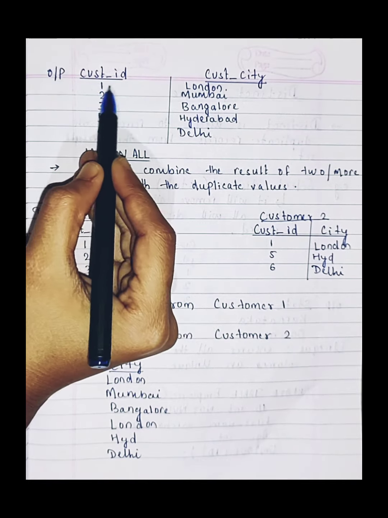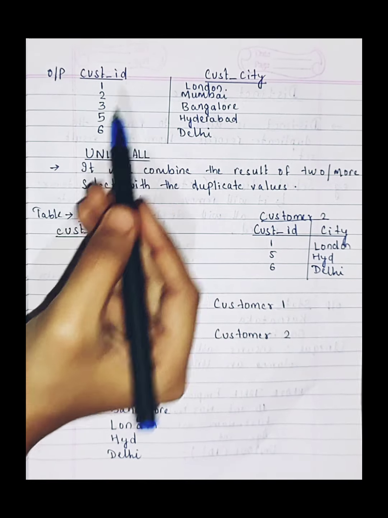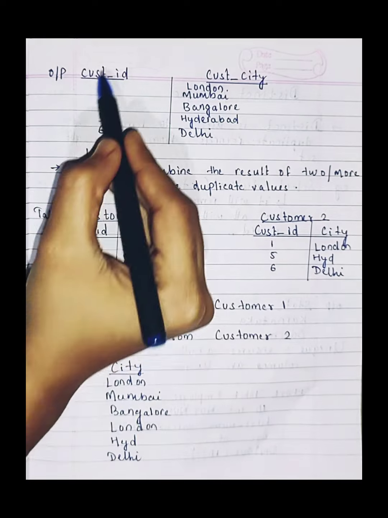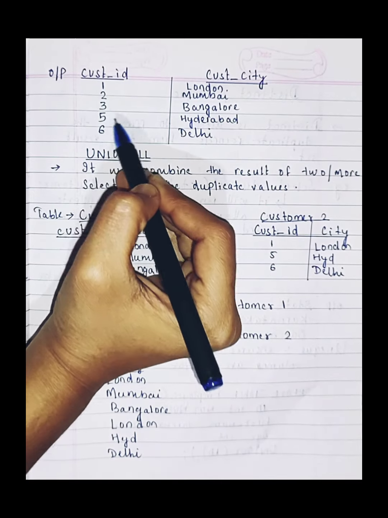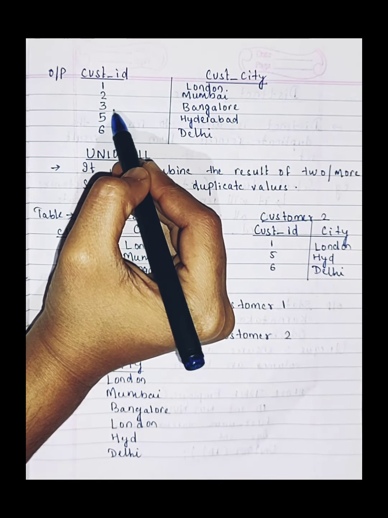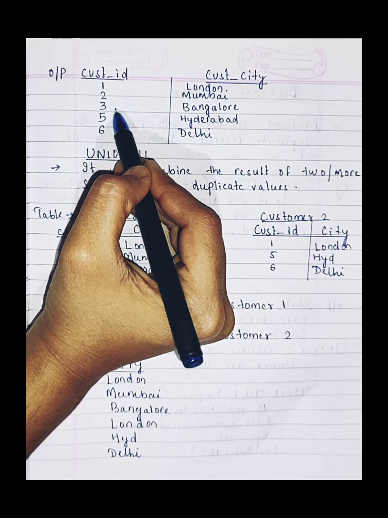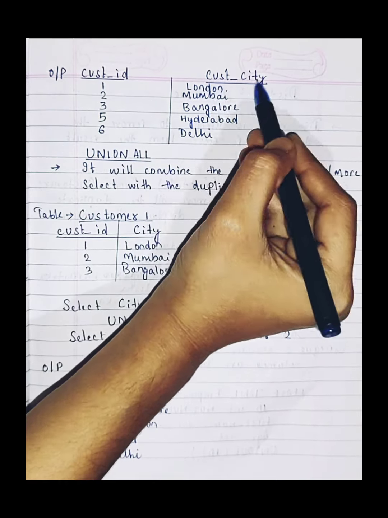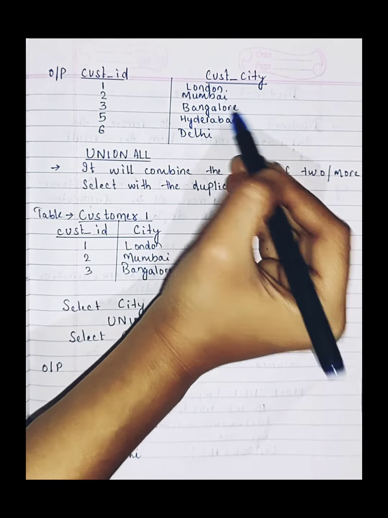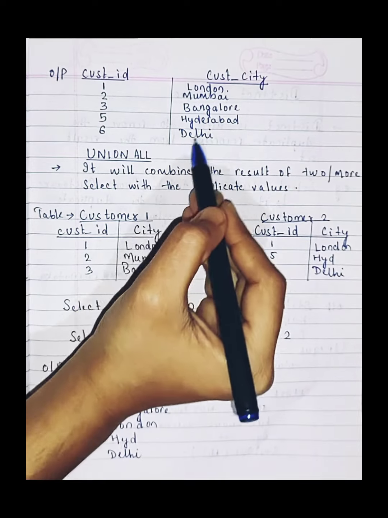Now this is the output of the first union. In the cust id column: 1, 2, 3, and after that again 1 was there, so it will remove that one, then 5, 6. And in the cust city column: London, Mumbai, Bangalore, again London was there, so it will discard that London again, then Hyderabad, Delhi. This is the table.